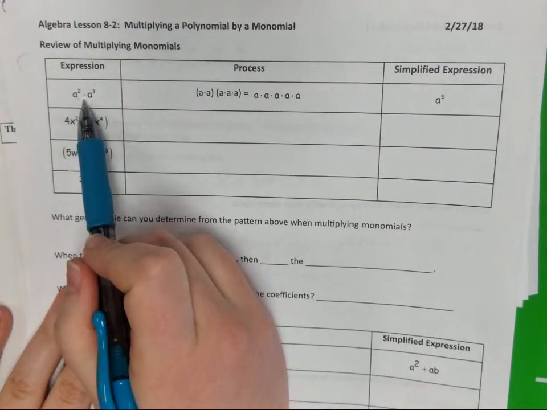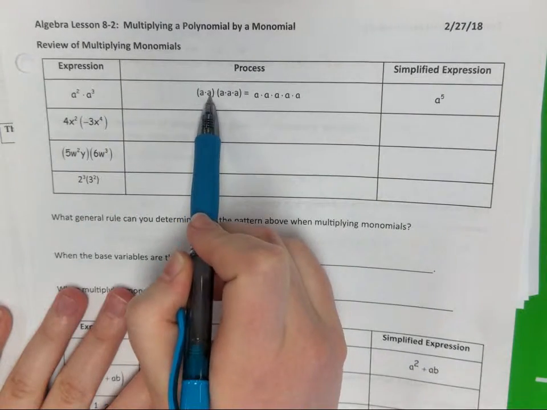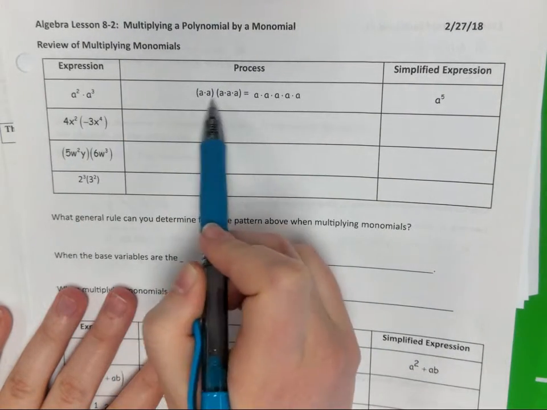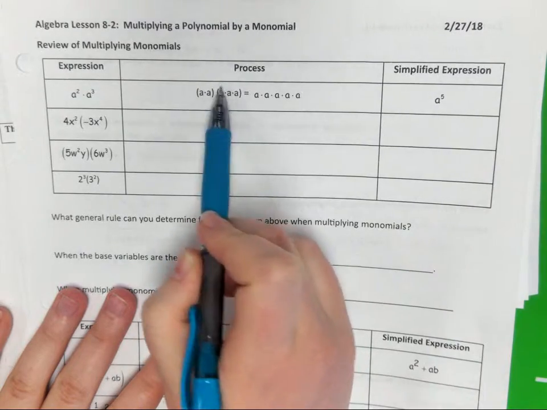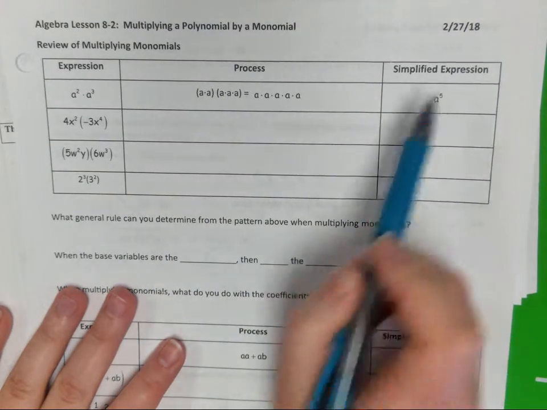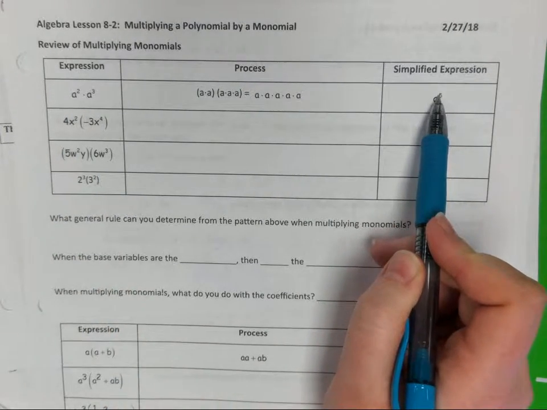So a squared times a cubed. Remember when we wrote them out. So a squared is a times a. And then a cubed is a times a times a. And it's 1, 2, 3, 4, 5. So our exponent became 5. And we realized we can add 2 plus 3 is 5. Remember when we learned that shortcut.